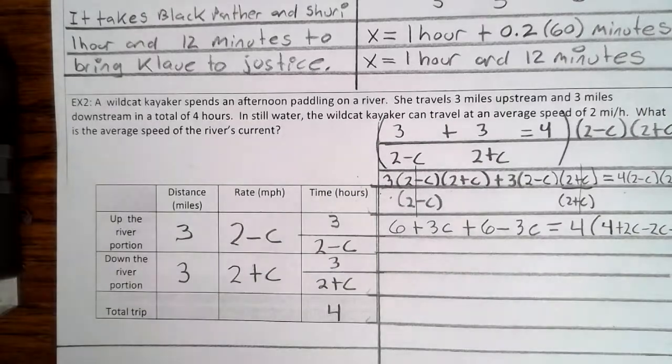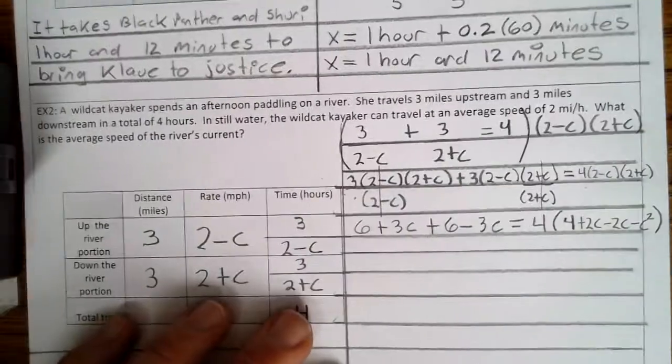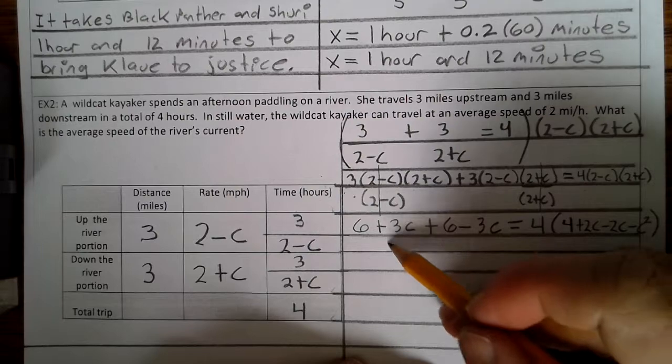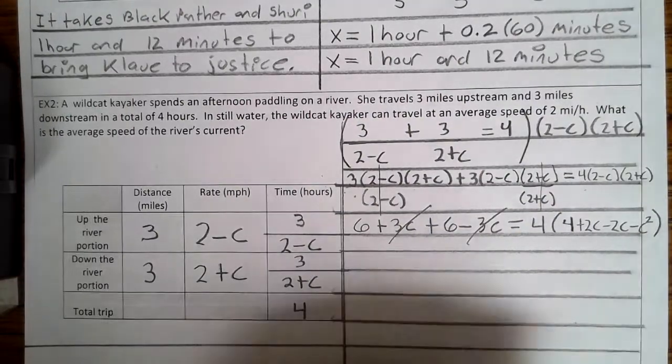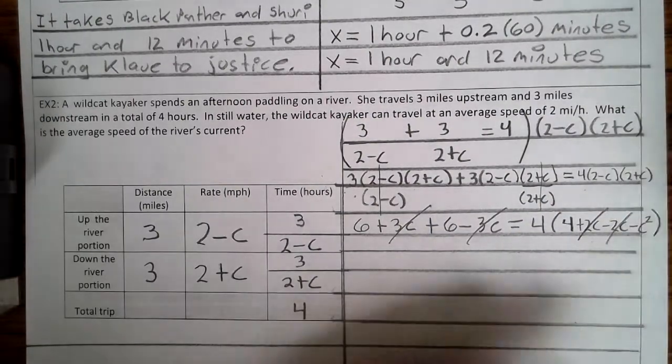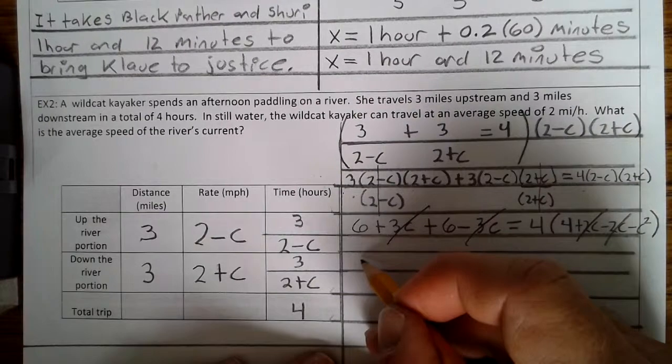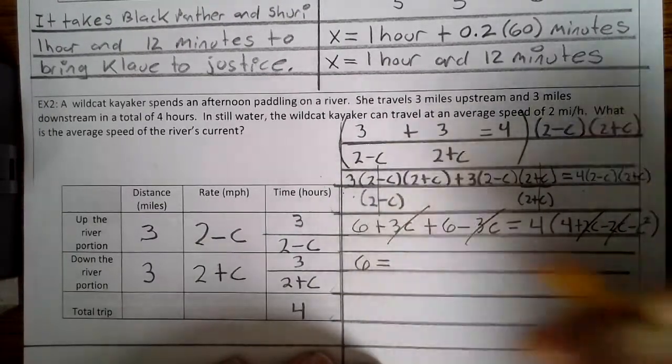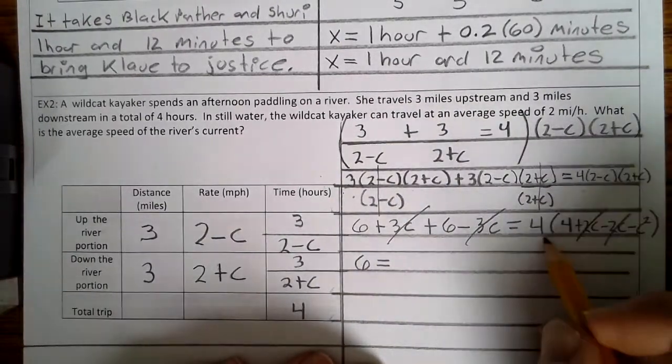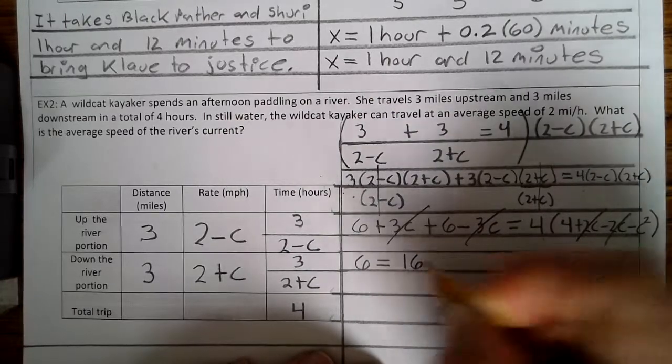Now what you'll see is 3c minus 3c cancels. 2c minus 2c cancels. So you're left with 6 plus 6 equals 4 times 4 is 16. And then 4 times negative c squared is negative 4c squared.